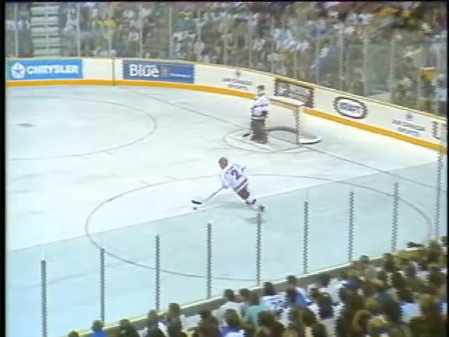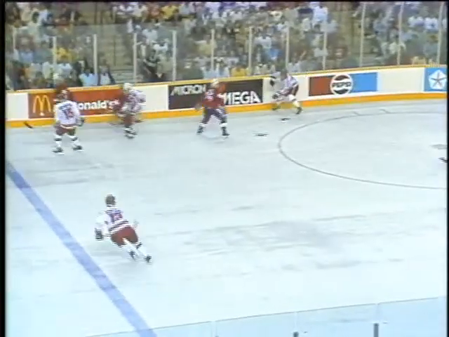Svetlov moves in. And he just fires it back down to Fetisov. And that will kill off the rest of the penalty. As Kamensky is back on. And the Soviets killed it off brilliantly. Now Murphy for Team Canada. Out to Sutter on right wing. Sutter flipping it through. For Buchan there for the Soviets to fire it right back out. And it bounces down the ice.